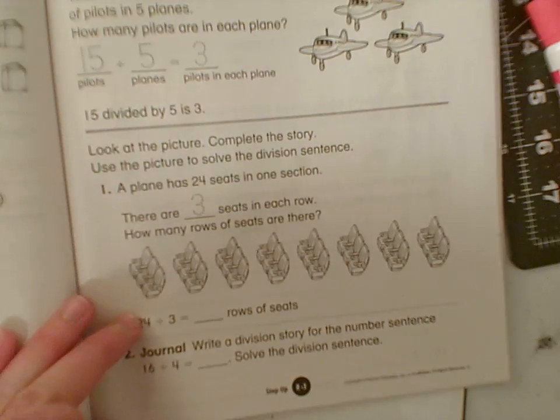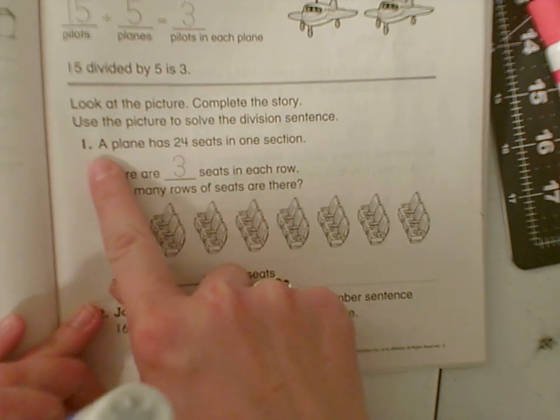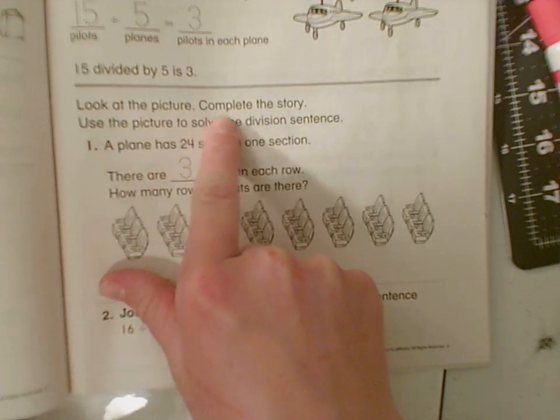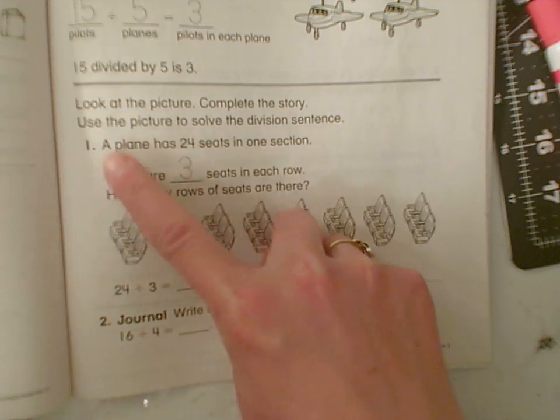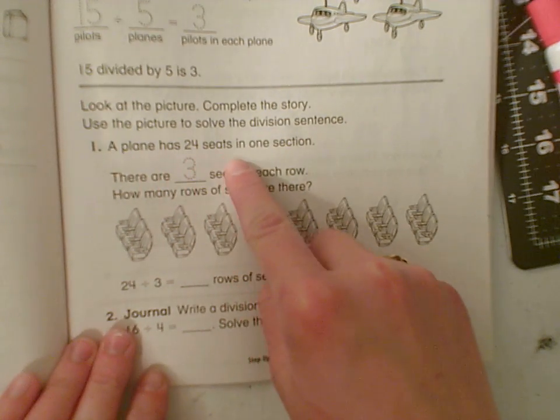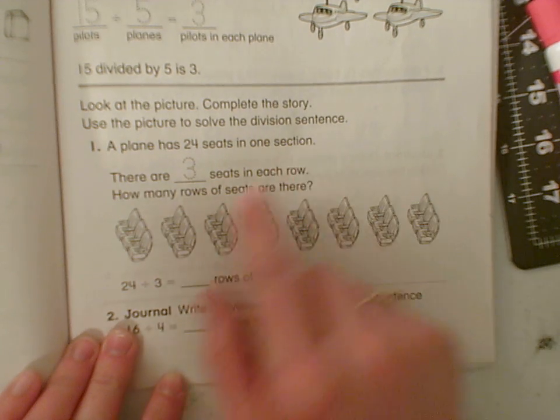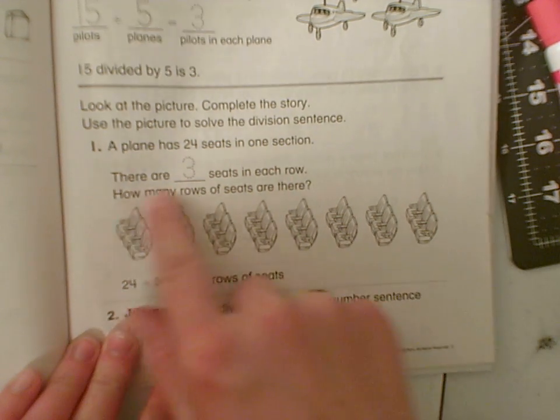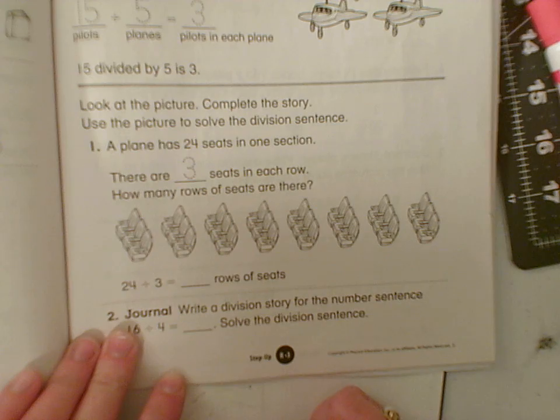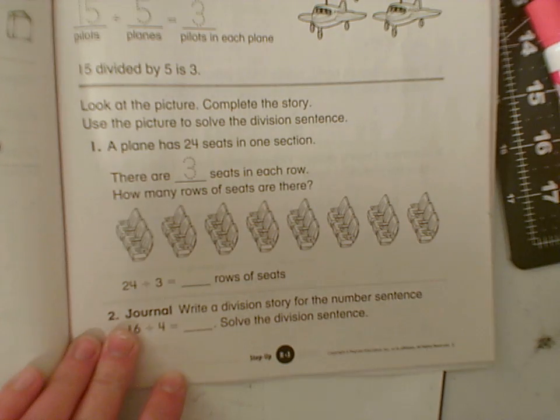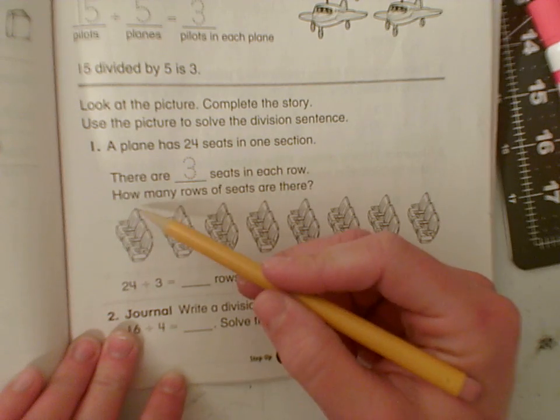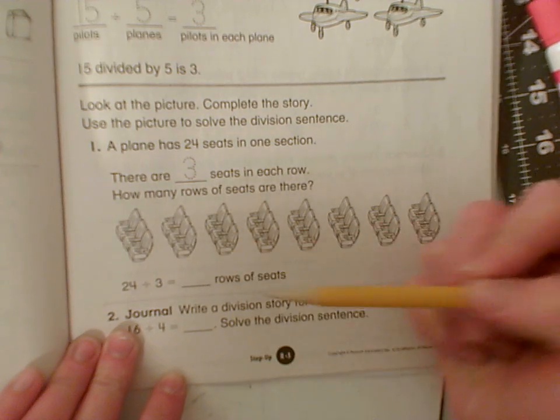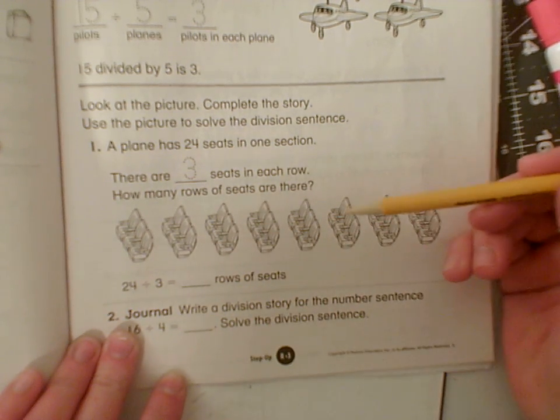Let's first look at number 1 here. It says, look at the picture, complete the story. Use the picture to solve the division sentence. A plane has 24 seats in one section. Okay, so here's the 24 seats. Wow, there's a lot. It says there are 3 seats in each row. Oh, I see that. 1, 2, 3, 1, 2, 3. How many rows of seats are there?